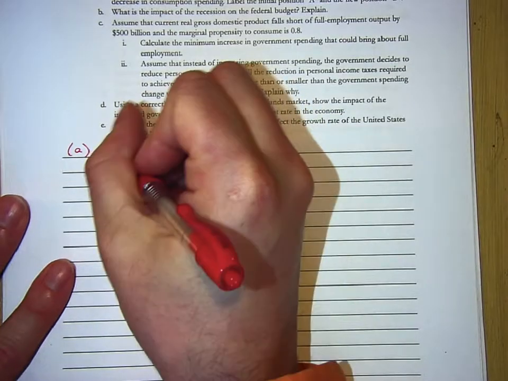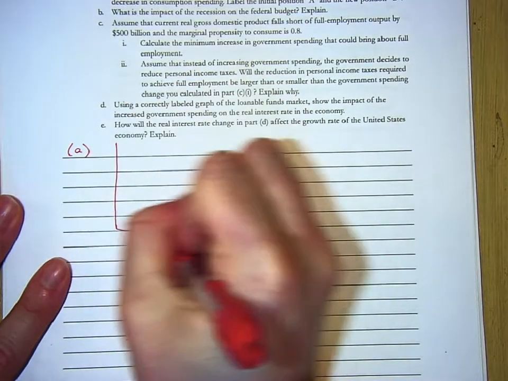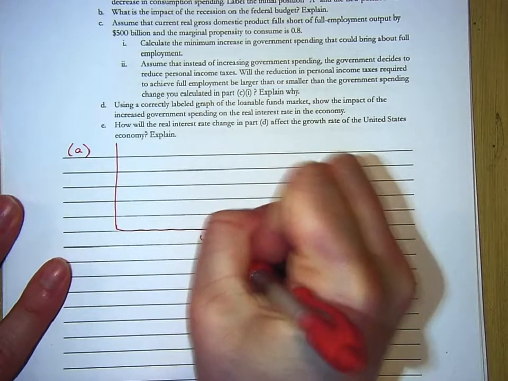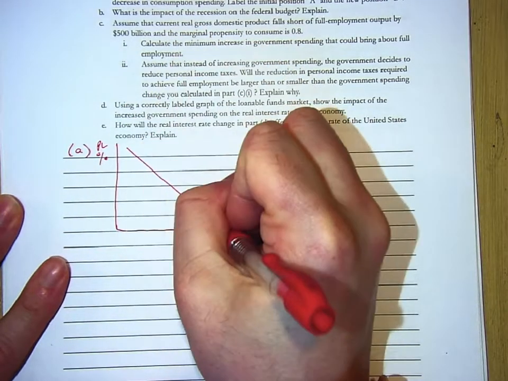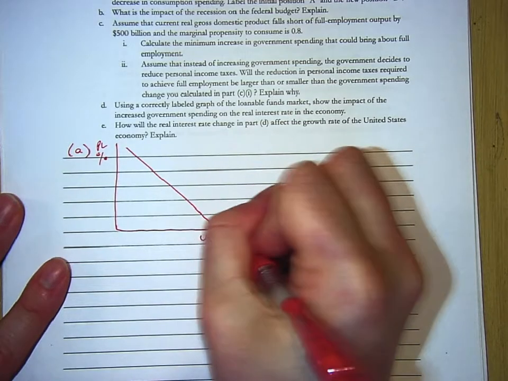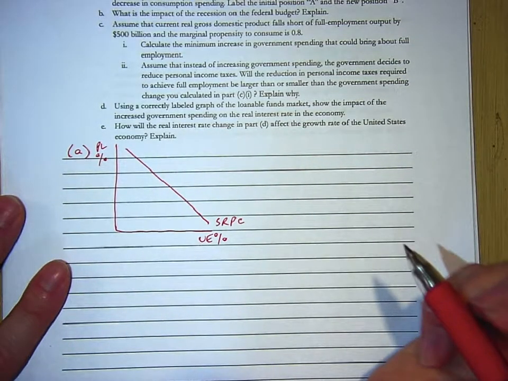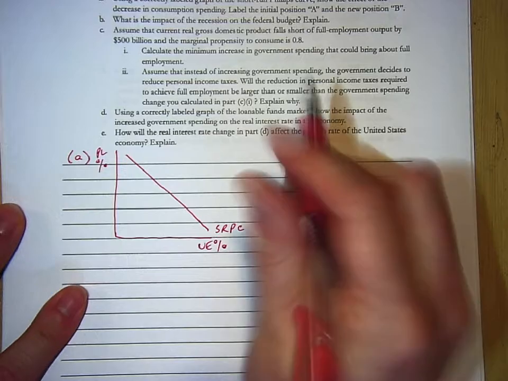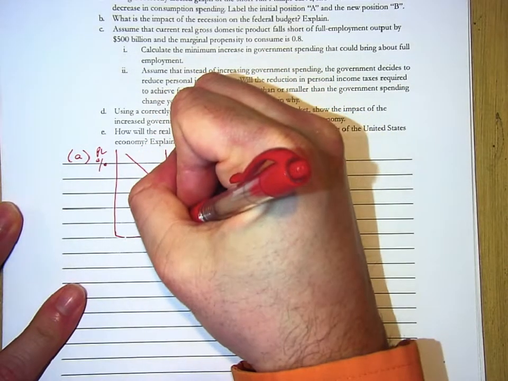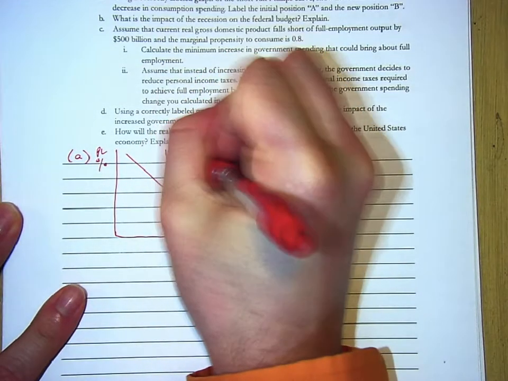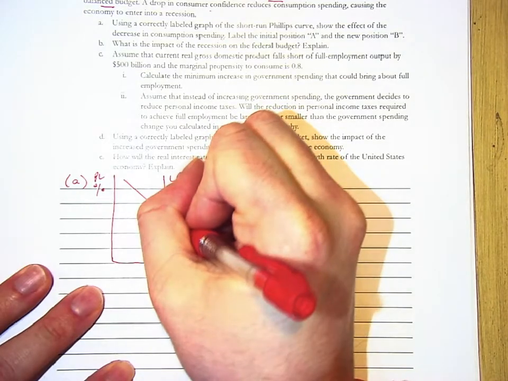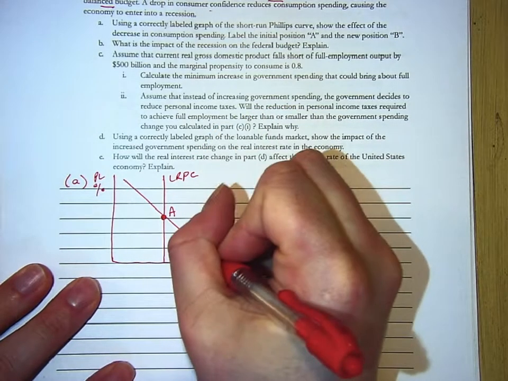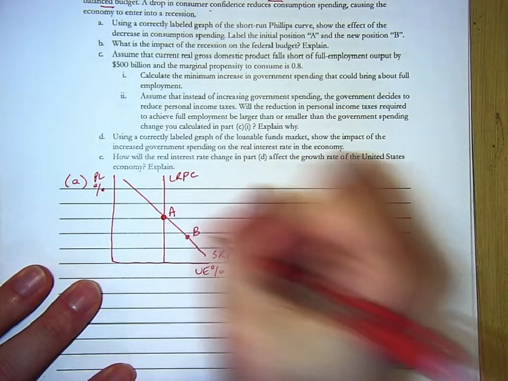So the Phillips curve, if you remember, is going to have unemployment percent and price level percent. And it only asks for that short-run Phillips curve, so we can go ahead and just do that. We could have a long-run Phillips curve. Actually, I'm going to go ahead and draw the long run because it won't hurt us to have that on there. Label the initial as A and the new as B. So the initial is in the equilibrium, A, and then we enter a recession, B.